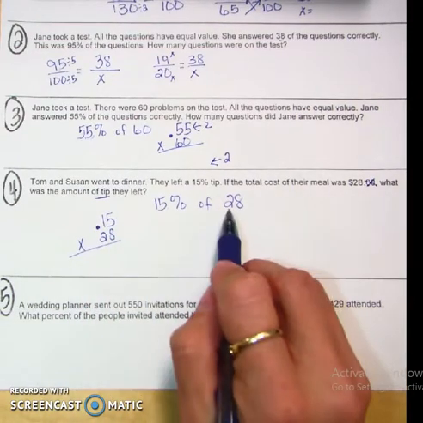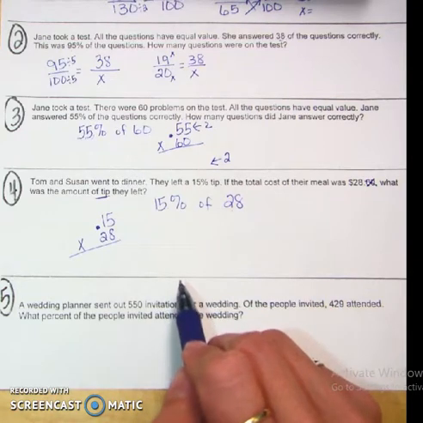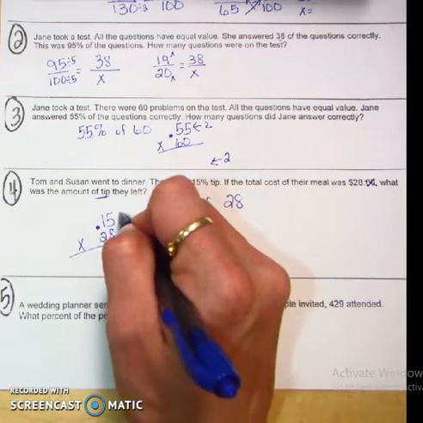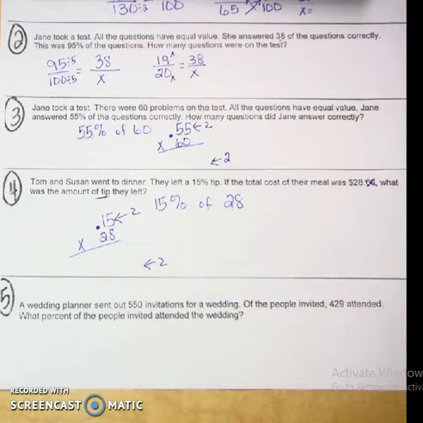Think about it. Your tip has to be less than $28. If you get a number bigger than $28, then your decimal point's probably in the wrong spot somewhere. So when you get finished, you need 2 numbers to the right of the decimal point. So make sure your answer has 2 numbers to the right of the decimal point.